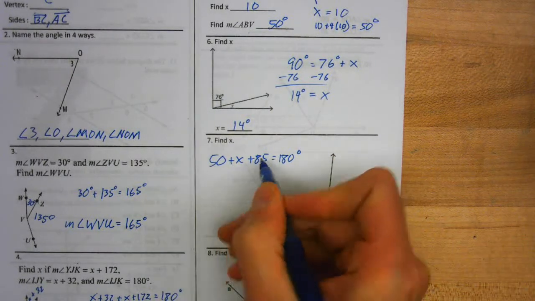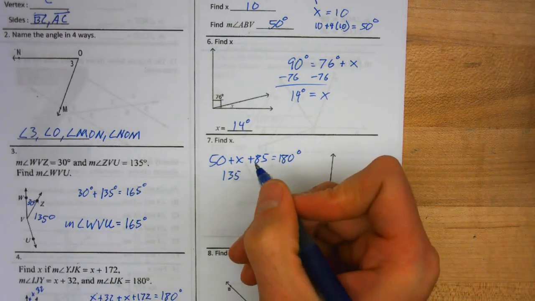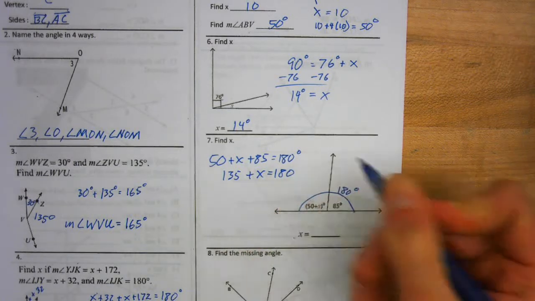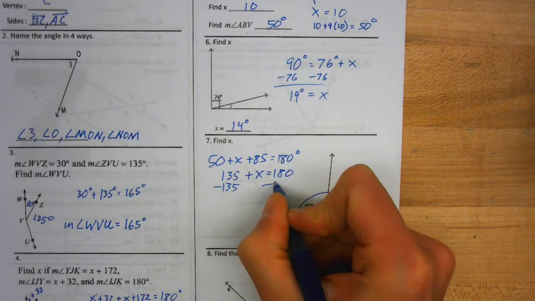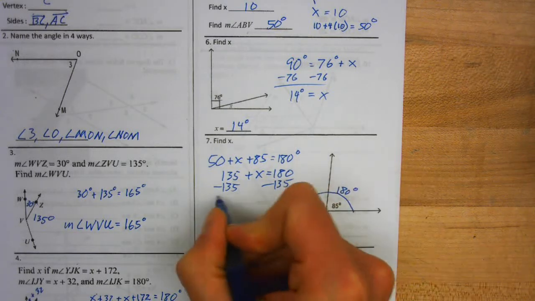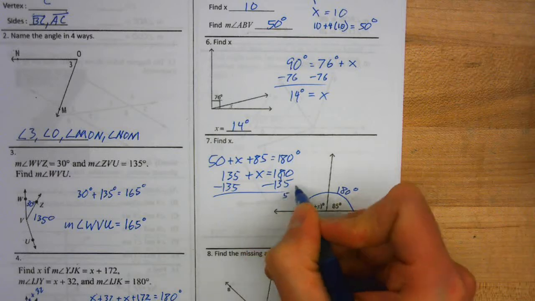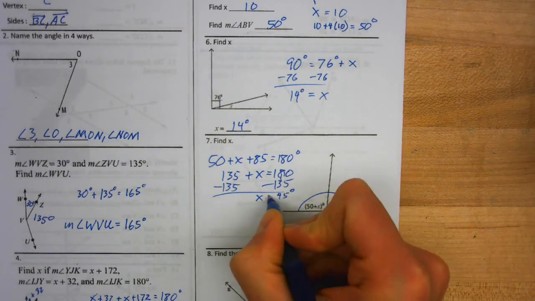So we can combine like terms. We have 135 plus x equals 180. And then subtract 135, and we should have 45. So x equals 45.